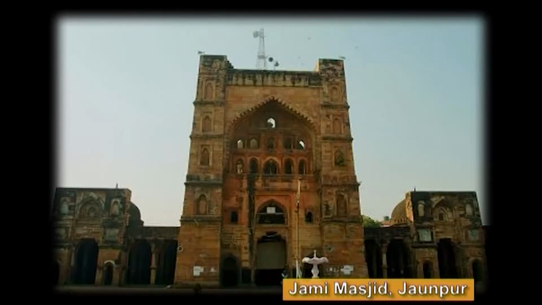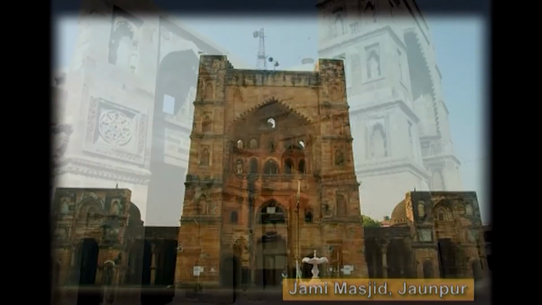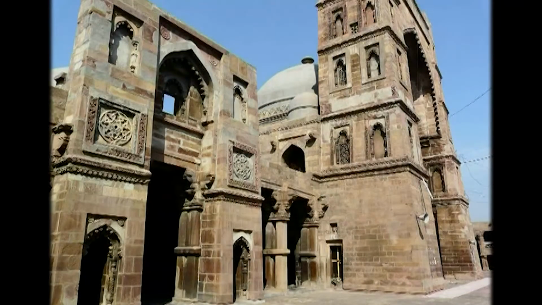The Jami Masjid, which was built in Jaunpur in 1470, also demonstrates the same strength and weakness of the Jaunpur architectural norms. Here we can say at one point that the rapprochement, the bringing together of the Hindu and the Islamic architectural norms, succeeded to some extent in Jaunpur.